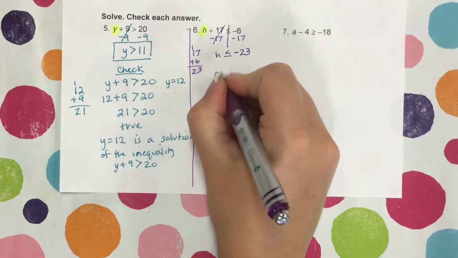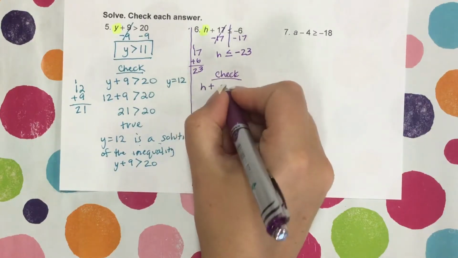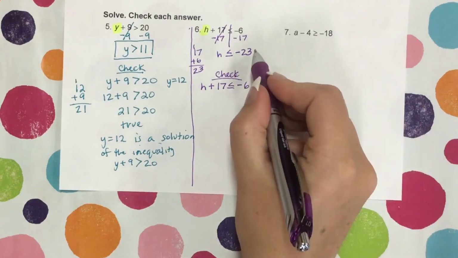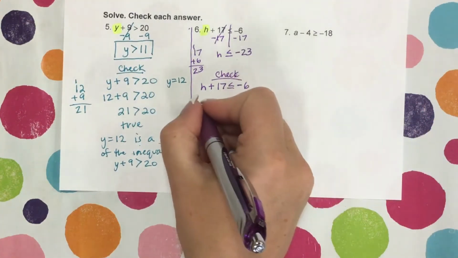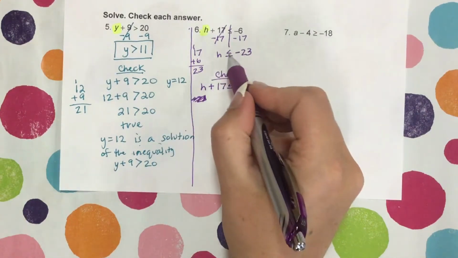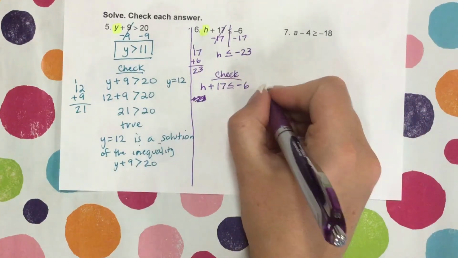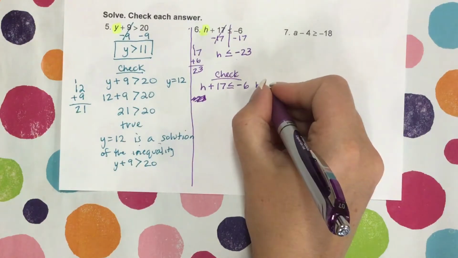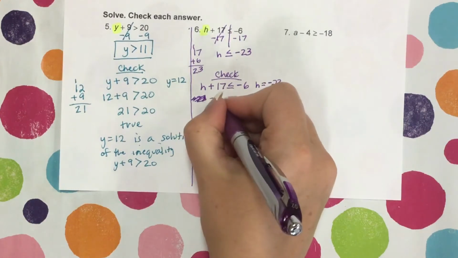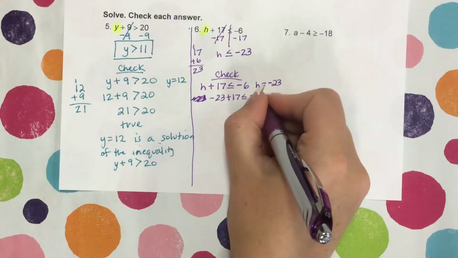So now we're going to check it. I'm going to write the original inequality. h plus 17 is less than or equal to negative 6. And then I'm going to sub in negative 23 for h. Oh, and I'm not doing that. I'm going to pick a number that is less than negative 23 or equal to. So I guess it can be equal to it. So I'm going to try h equals negative 23. I'm going to substitute negative 23 in for h. So I have negative 23 plus 17 is less than or equal to negative 6.